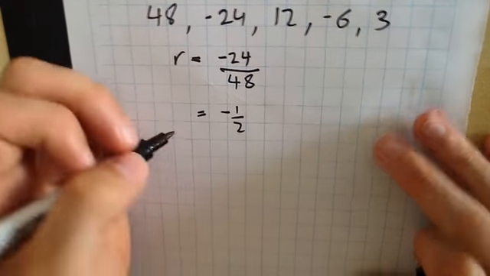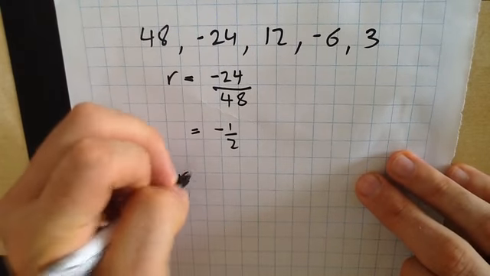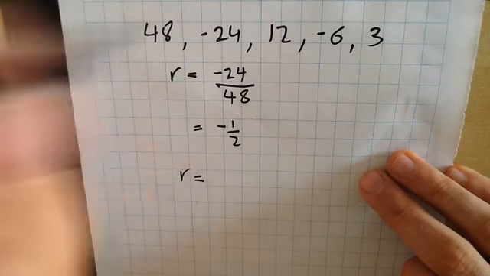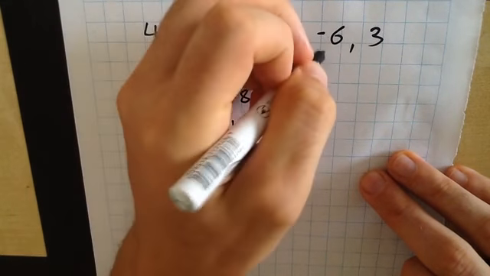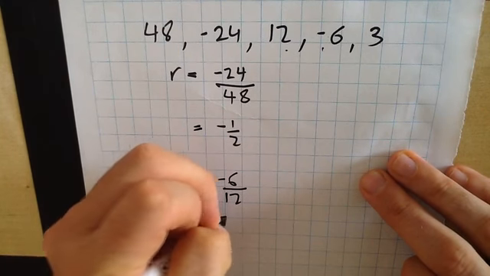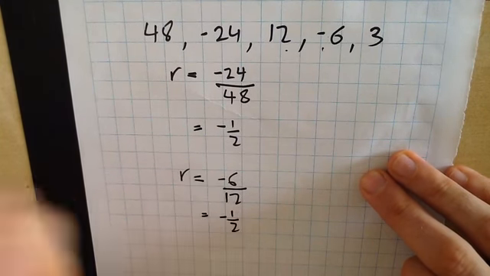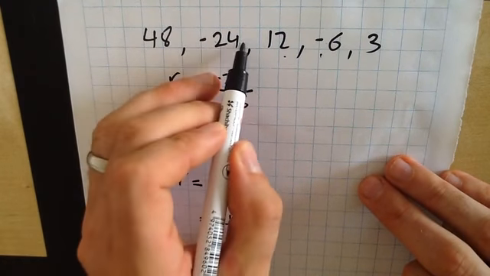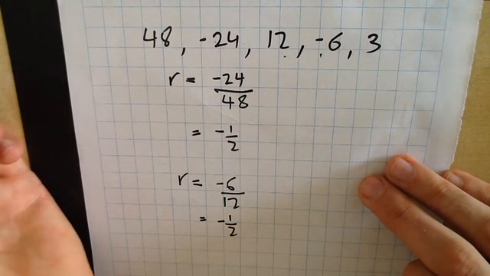Now we can check this. Pick another two terms and say, alright, let's do negative 6, divide it by the term immediately before it, which is 12. That also gives a ratio of negative a half. So this is a geometric sequence because each of the terms shares a common ratio of negative a half.